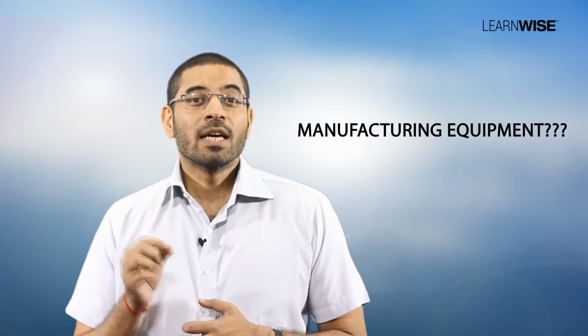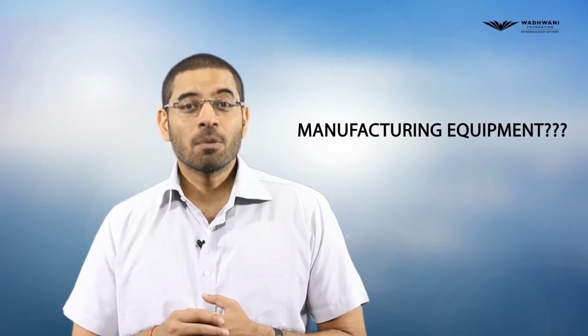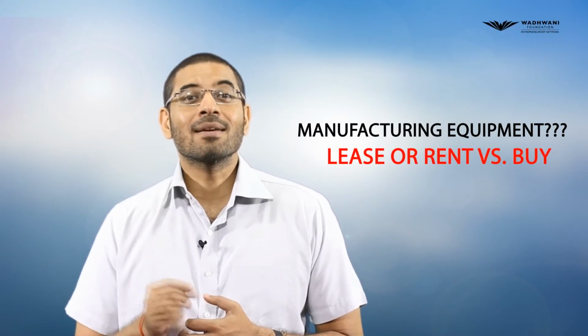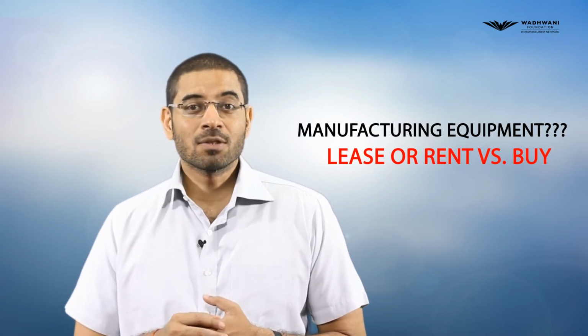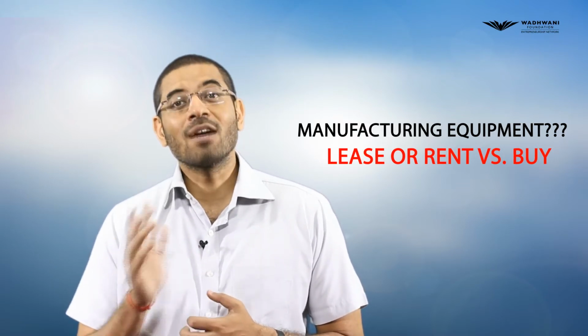And how do you do that? If you need to buy a freezer for your business, consider renting a freezer. Or if it is essential, then buy a second-hand freezer. If you need manufacturing equipment, consider leasing it instead of buying it. For example, for the smoothie business, you can lease the truck and rent a freezer.